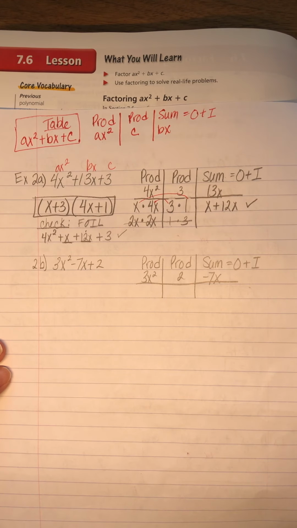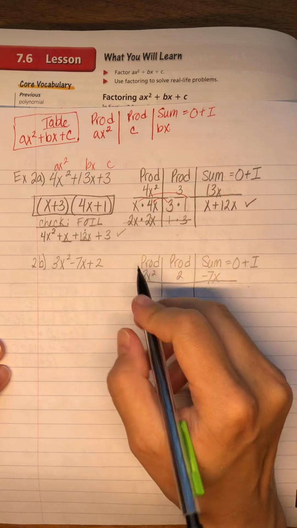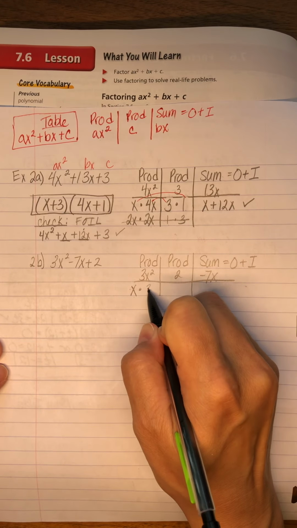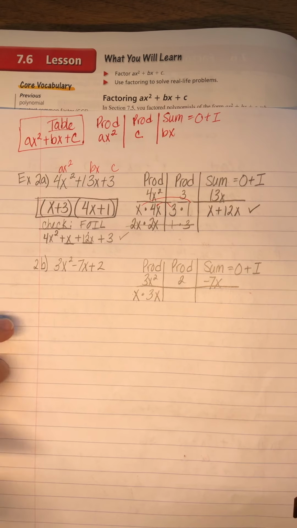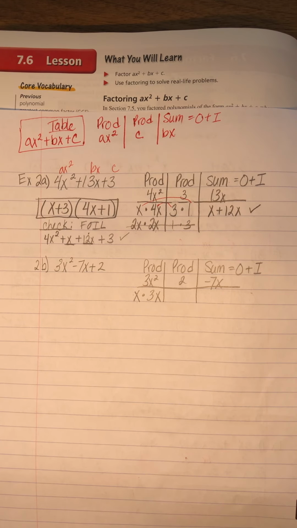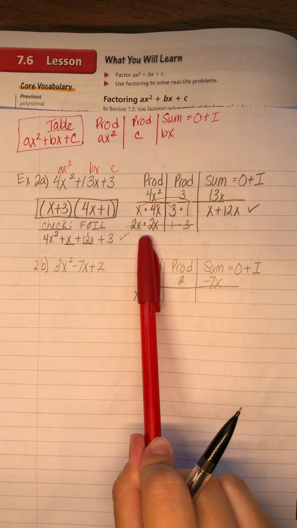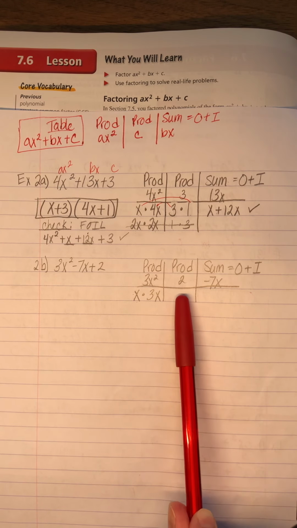Okay, let's figure this out. To get 3x squared, I know I need to use 1x or x and 3x. That's the only combination I can split up the 3 into, 1 and 3, and then x and x. So I don't have two combinations like how I did in the first one, which makes it a little bit easier. Now let's figure out the second part.